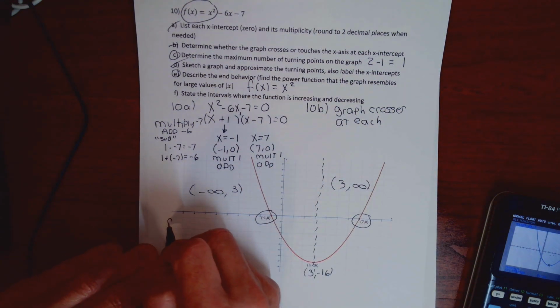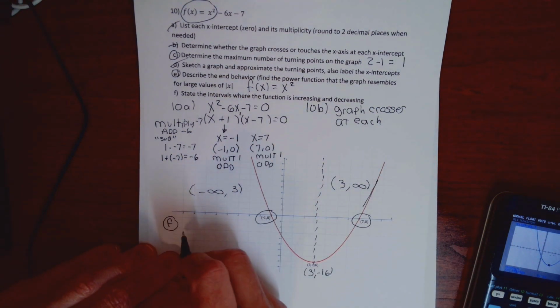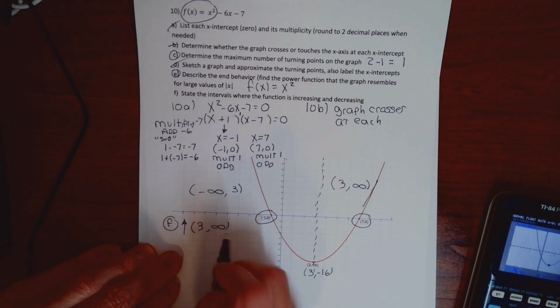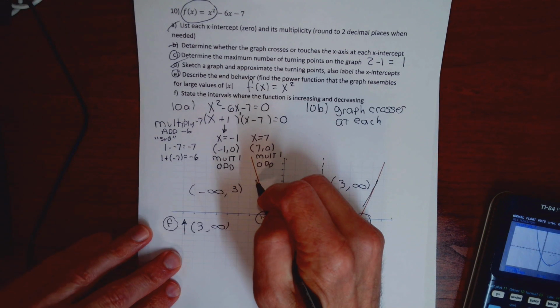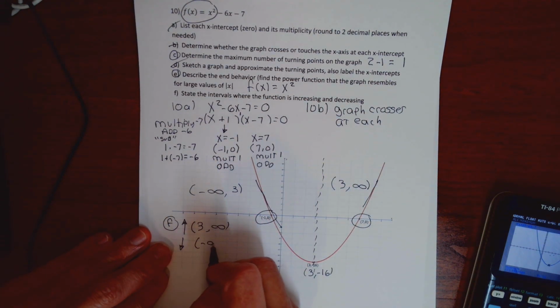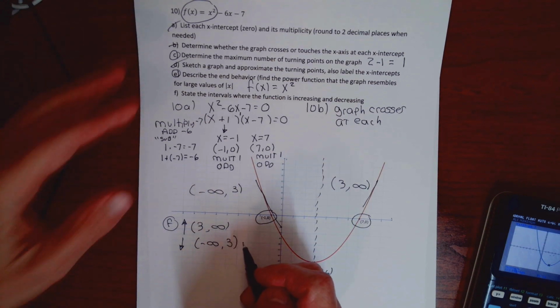For part F, this is the increasing interval. The graph is going up on that side. So this graph is increasing from 3 to infinity. This is the decreasing interval because the graph is getting lower as I move from left to right on the left-hand side of the graph. And that's everything for 10.